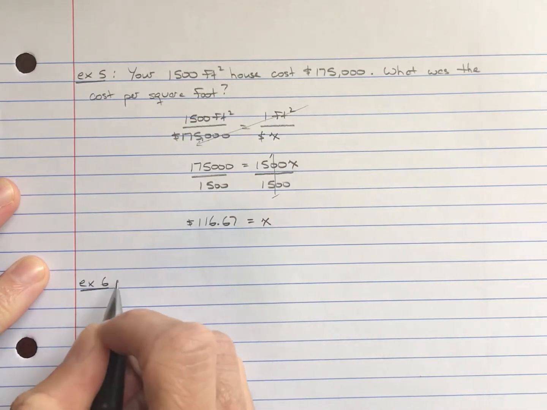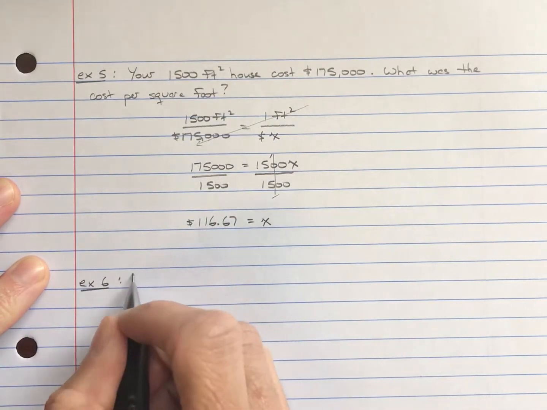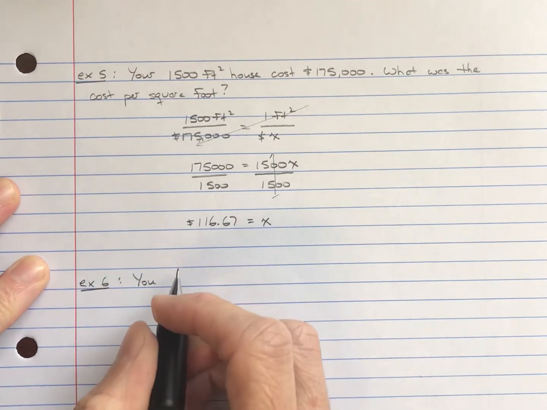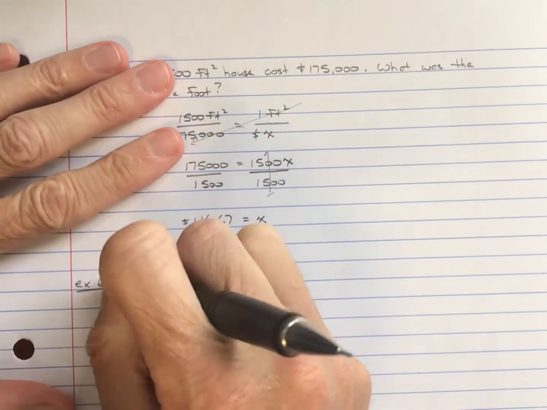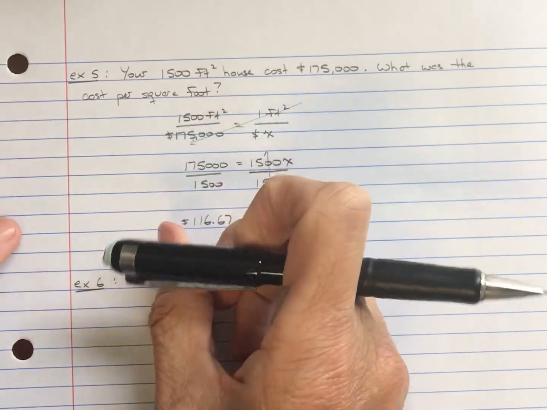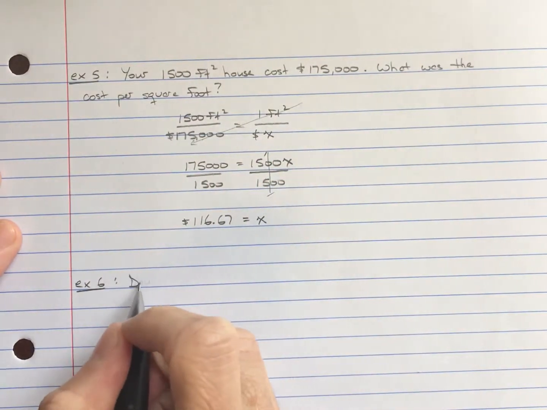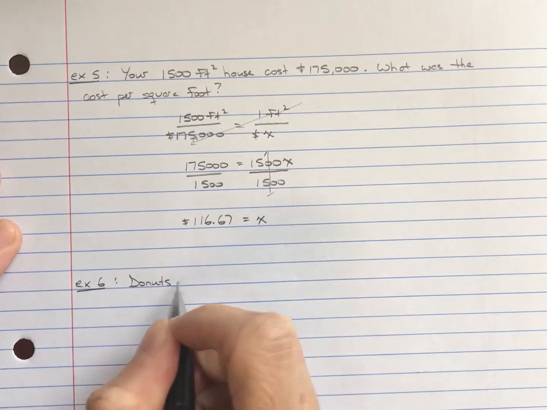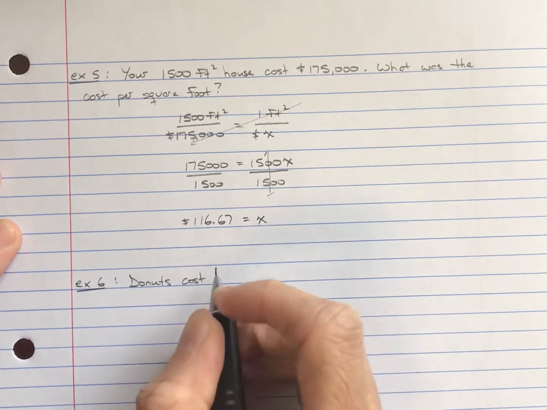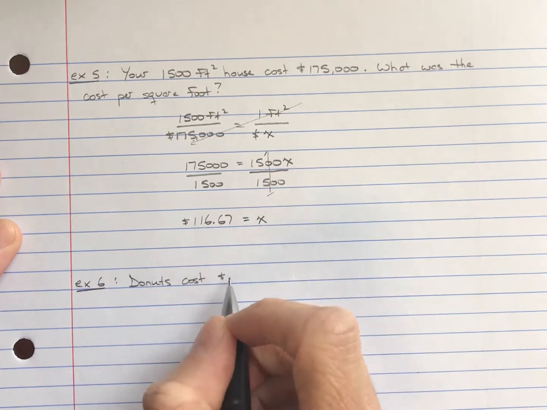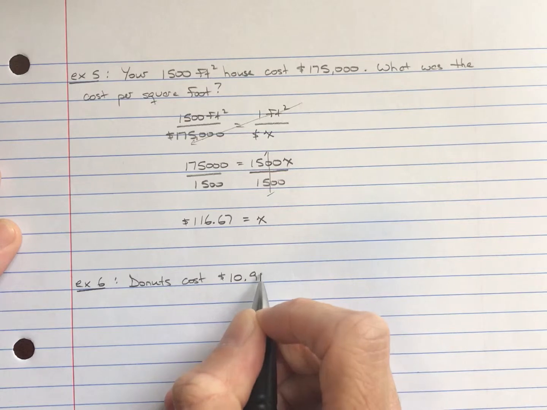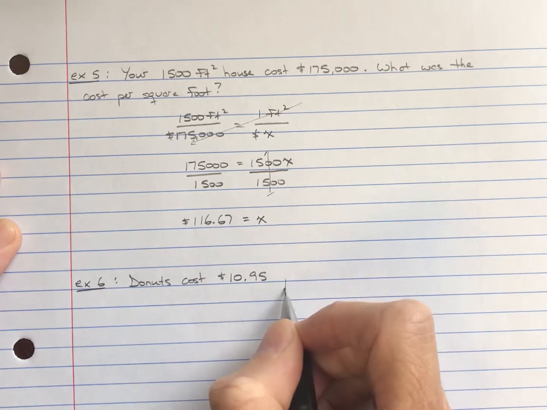All right, last example. Example number 6. Whoops, hang on a second, I'm reading the wrong problem. Donuts, that's the problem I want. Donuts cost $10.95 per dozen.